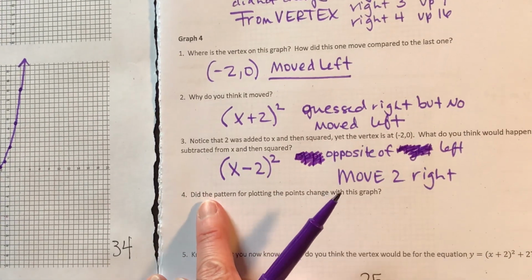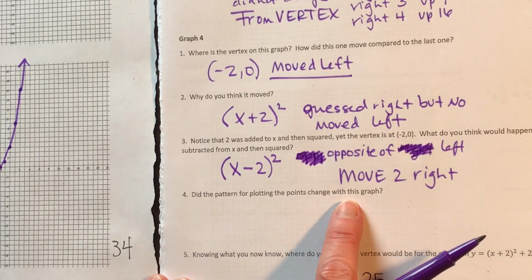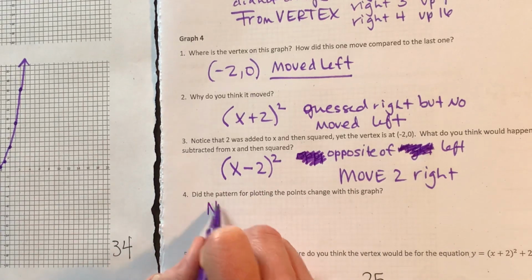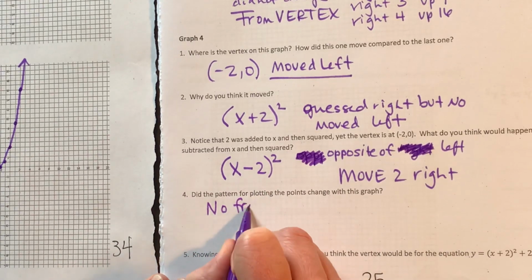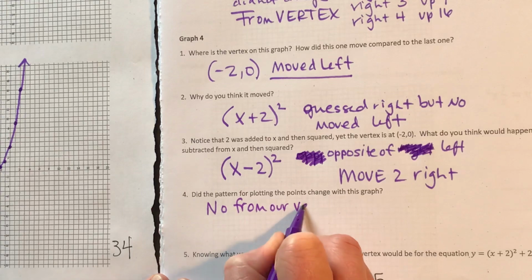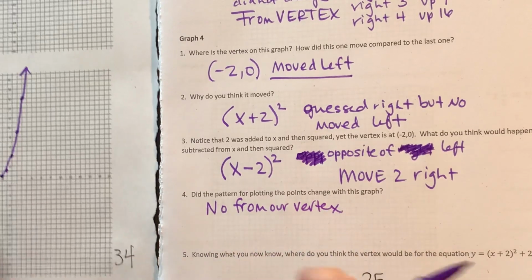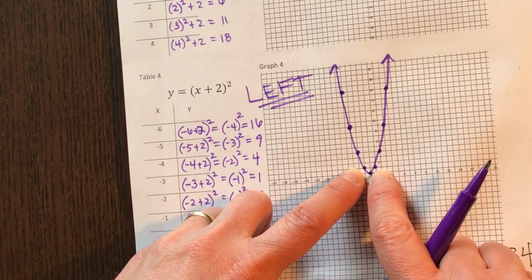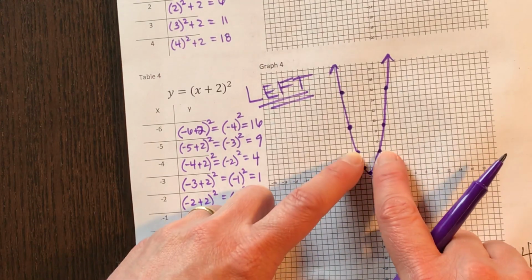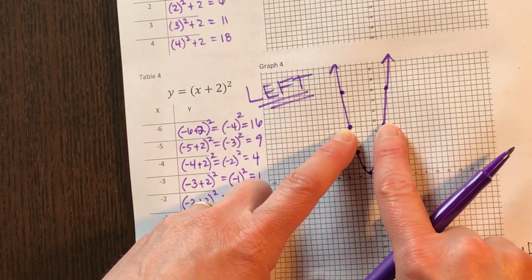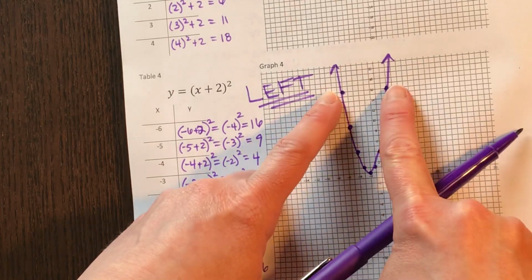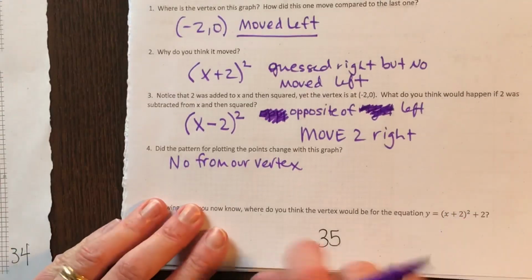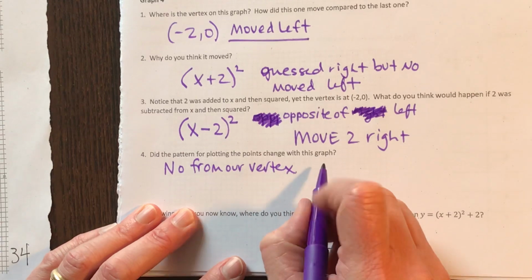Number 4, did the pattern for plotting the points change with this graph? From our vertex? No. If you look at the vertex, if we went right 1, we went up 1. Out 2, we went up 4. Out 3, we went up 9. Out 4, we went up 16. So from the vertex, our pattern did not change.